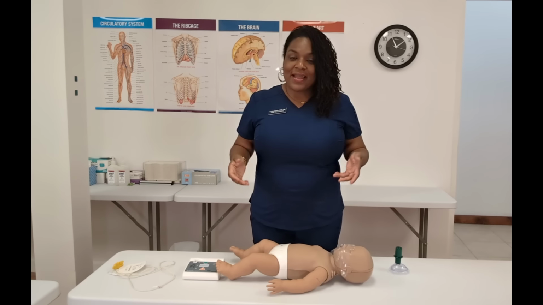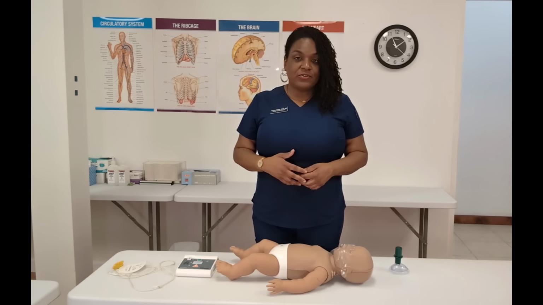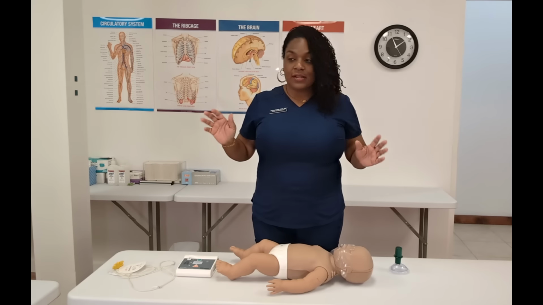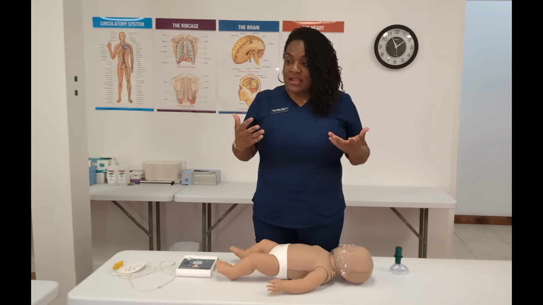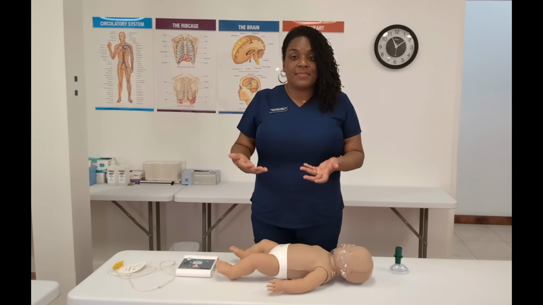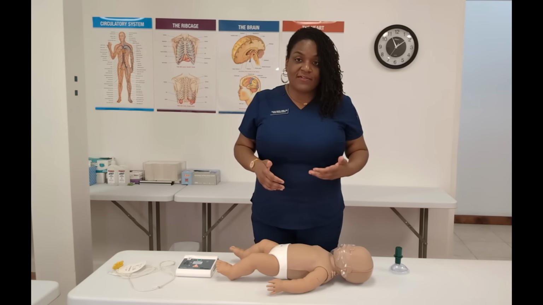Hello, everybody, welcome back. We now have our infant station set up. And same as with the adults and with the children, we're going to make sure our scene is safe. So we're going to look left and look right, make sure that there's nothing that's going to injure us. If there is an unsafe scene, if you can pick the baby up and take them with you, by all means do so. But your job is to make sure that you are safe also.